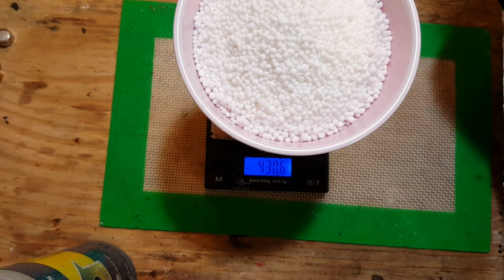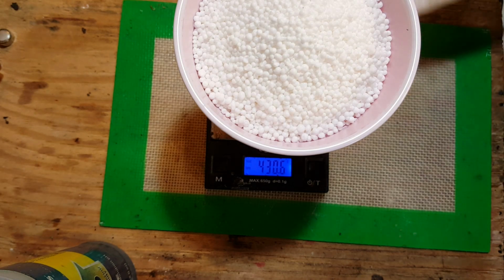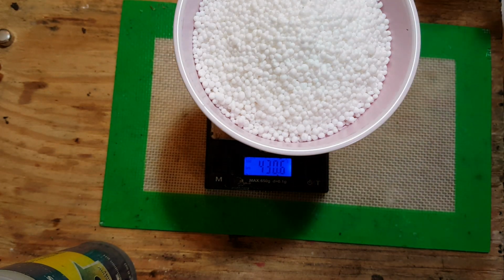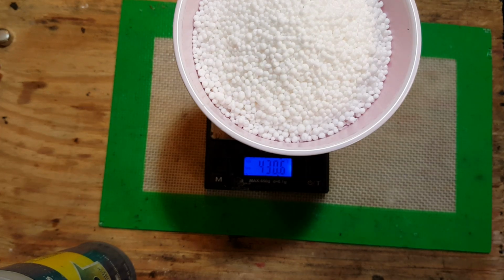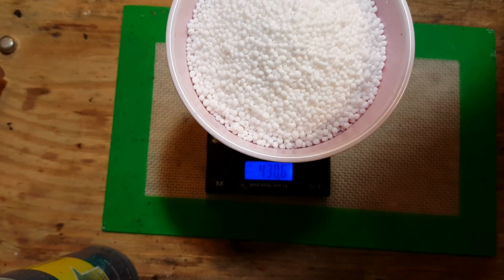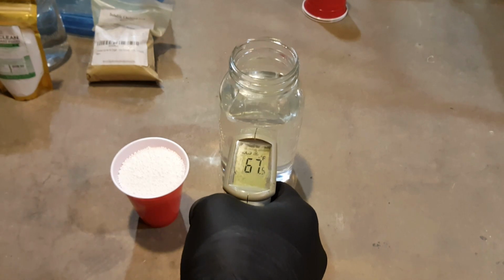There we go. Just a little bit left. Alright, I think 430.6, that should be close enough. I don't think I'm too worried about the exacts on it. I mean, I'm not making a fertilizer to sell to anybody. We're just going to see how it works in my area. So, let's go back and dissolve it and get some temperatures while we do.